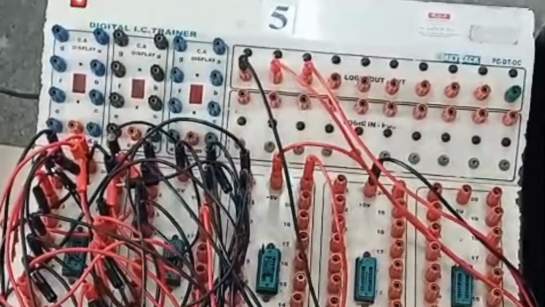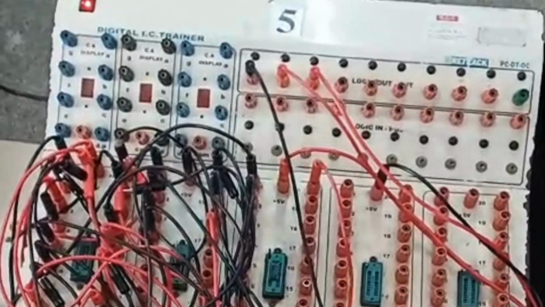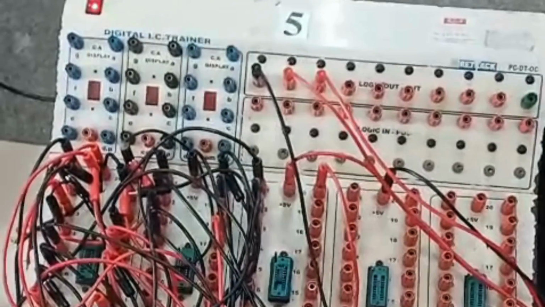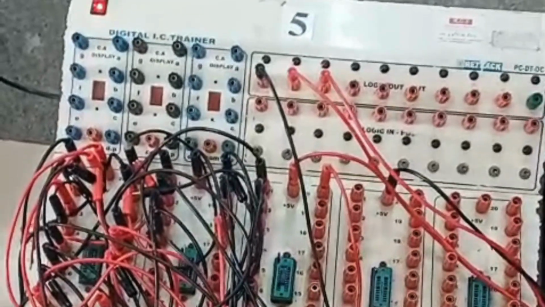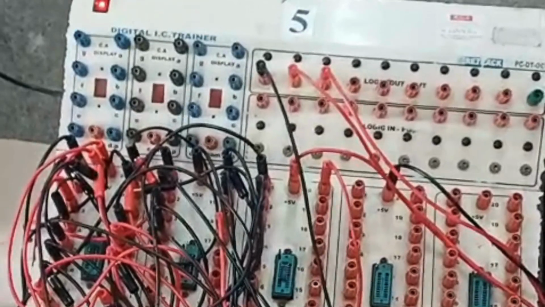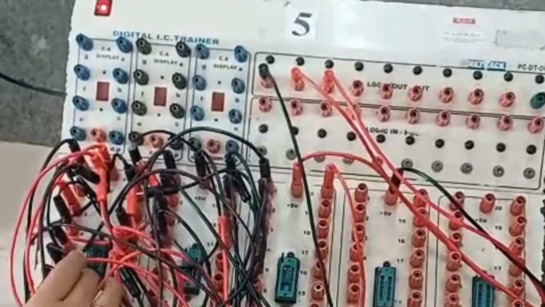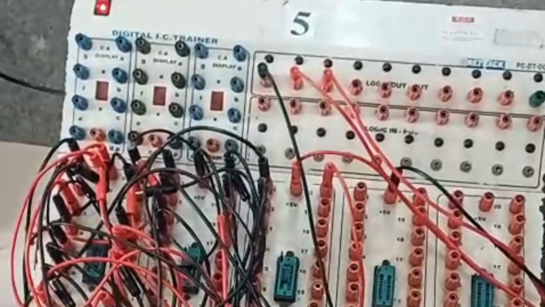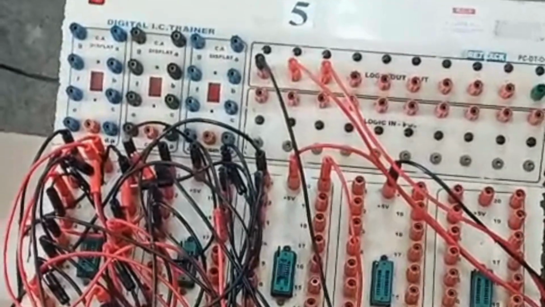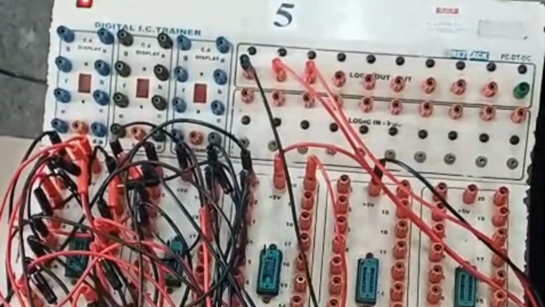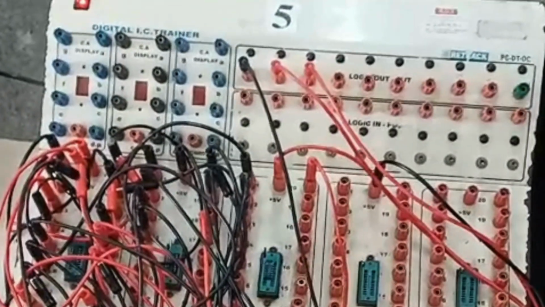The logic diagram for a 3-bit synchronous up counter was designed on this digital IC trainer kit. As discussed earlier, a 3-bit synchronous up counter makes use of 3 flip-flops, and here we are using the IC 7476, which consists of JK flip-flops. We have taken 2 7476 ICs, and each 7476 IC consists of 2 JK flip-flops. Also we have the equations for the J and K inputs. For the first JK flip-flop, J0 is equal to 1, K0 is equal to 1.